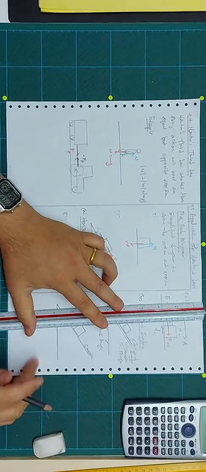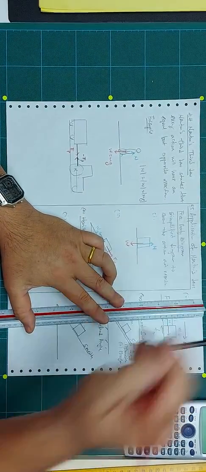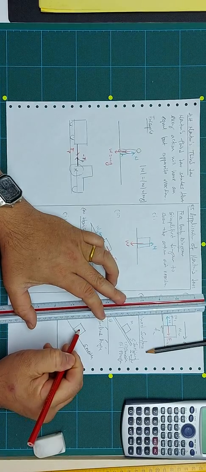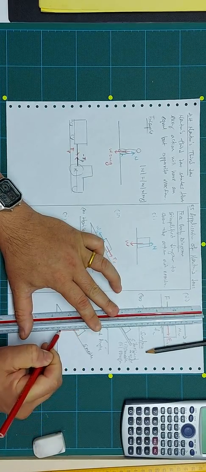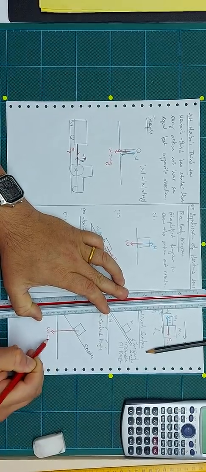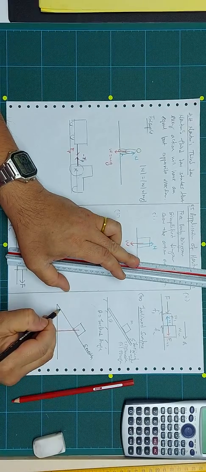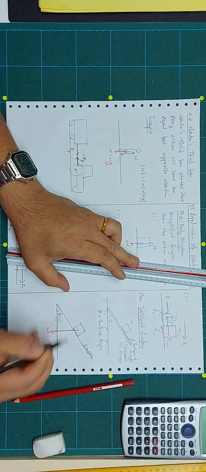Now we draw our weight. Our weight is downwards, from the center here. There is our weight, W equal to mg. Now assume again the incline angle is theta.